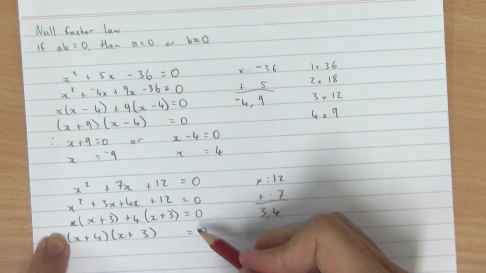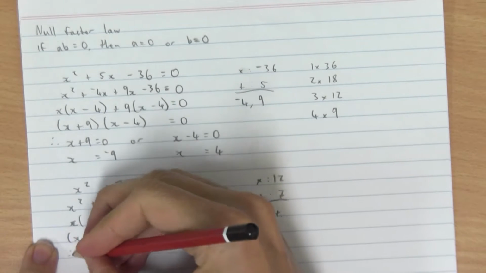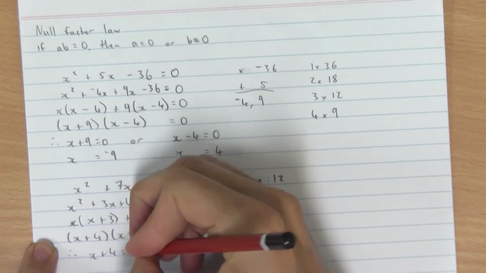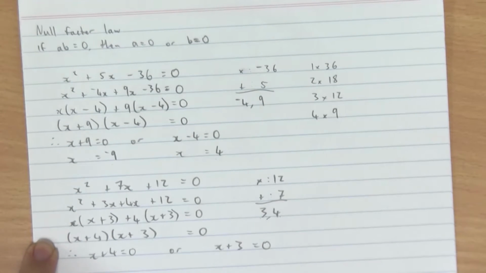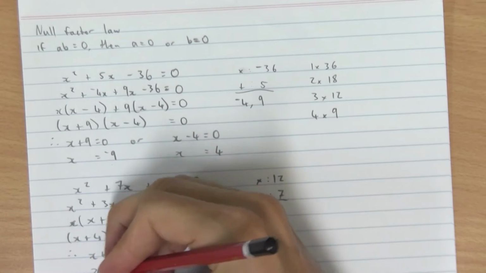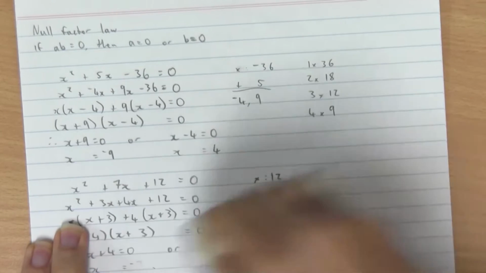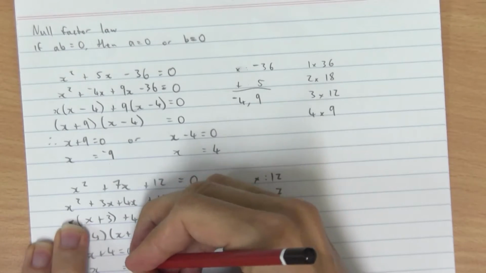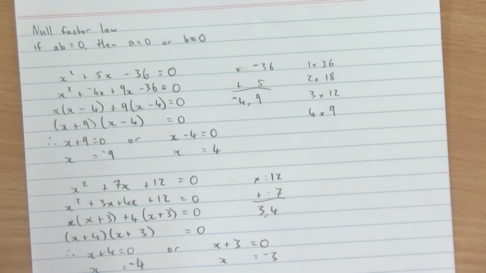Okay, now I can solve this because I've got a product equal to 0. Therefore, x plus 4 must be 0, or x plus 3 is 0. And if x plus 4 is 0, then x is negative 4. And if x plus 3 is 0, then x is negative 3.